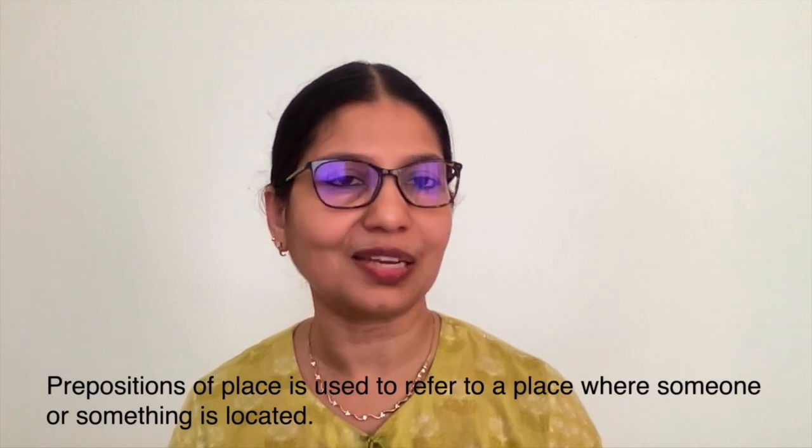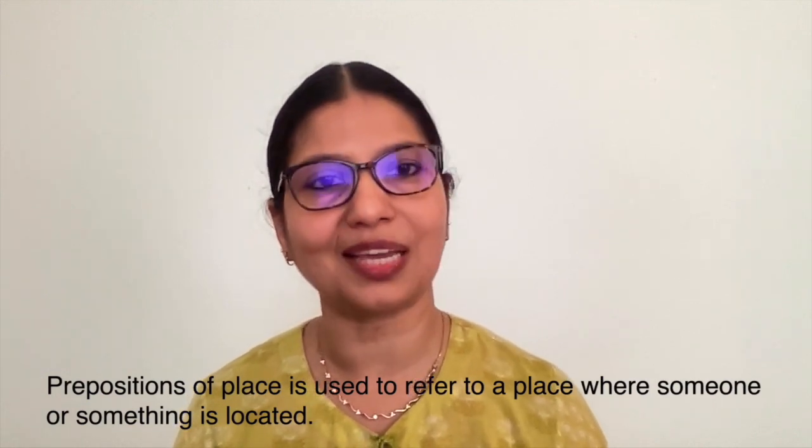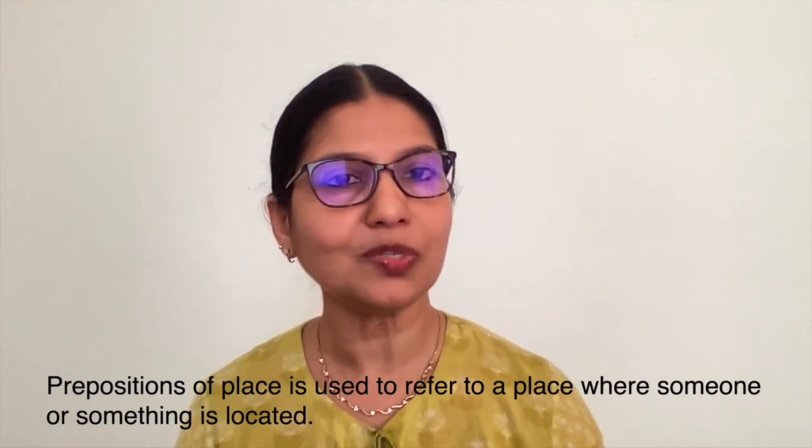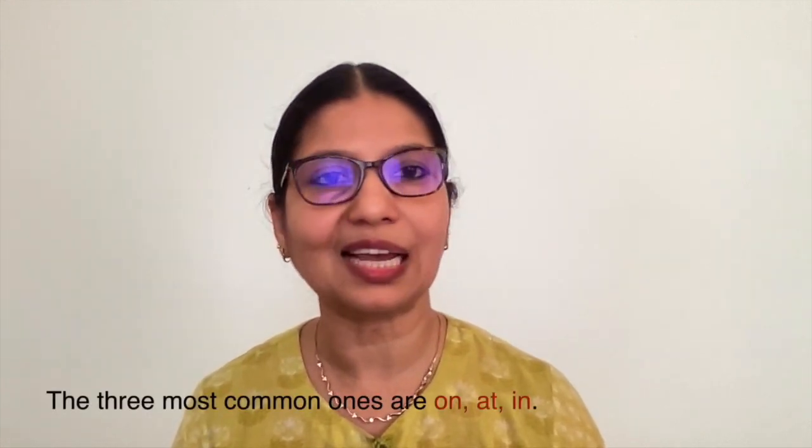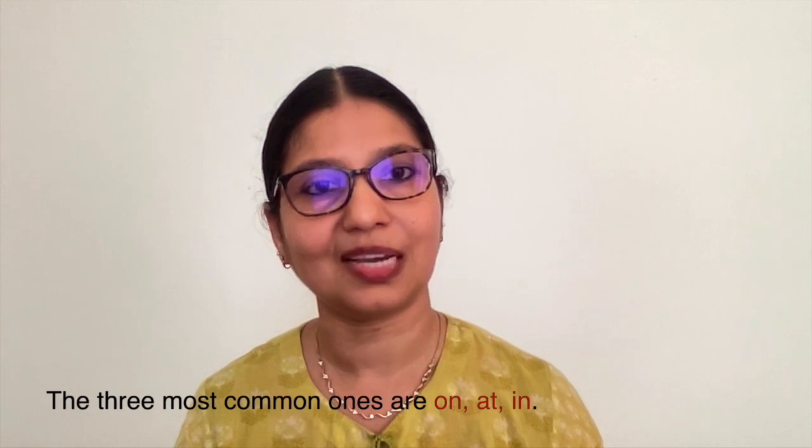Now moving on to the next type of prepositions called prepositions of place. These prepositions are used to refer to a place where someone or something is located. The most common prepositions of place are in, on, and at. It's interesting to notice that these prepositions are also used to indicate time.